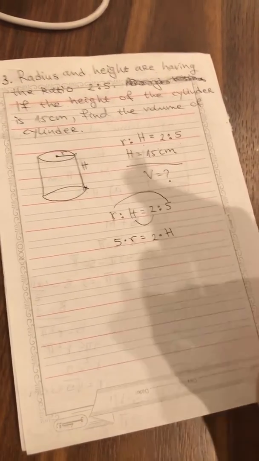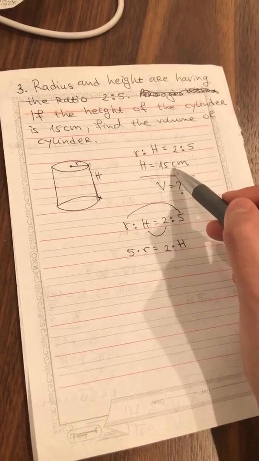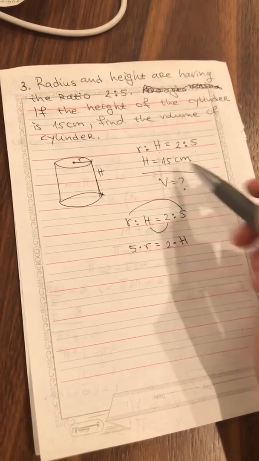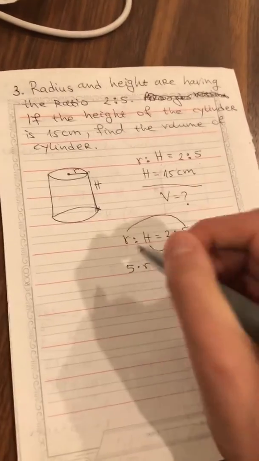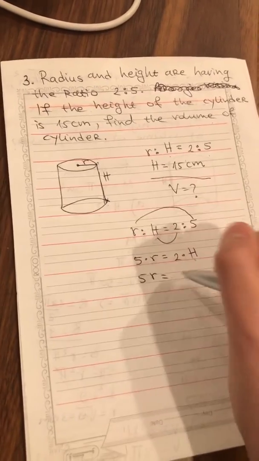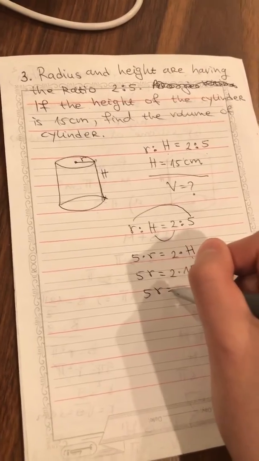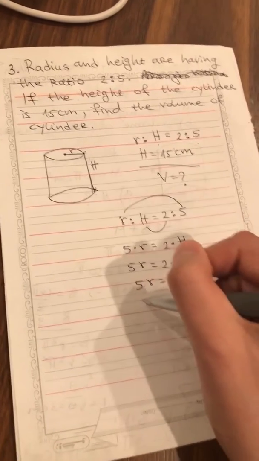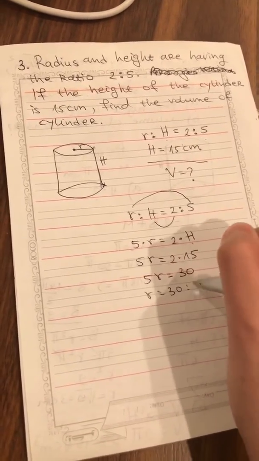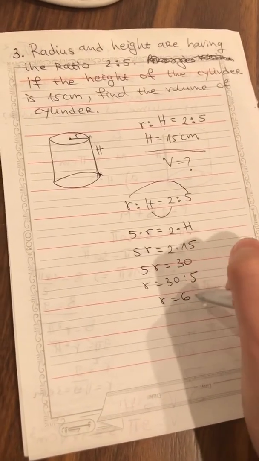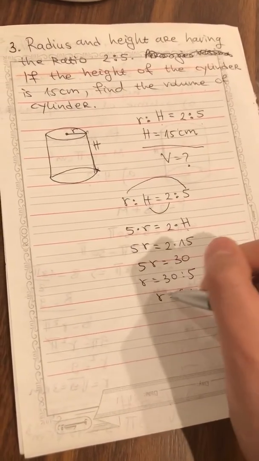In this situation, we do have the length of the height, which is 15. We are going to include it in this case. So 5r equals 2 times 15. Actually, 5r equals 30. r is 30 divided by 5, and r is 6 centimeters.